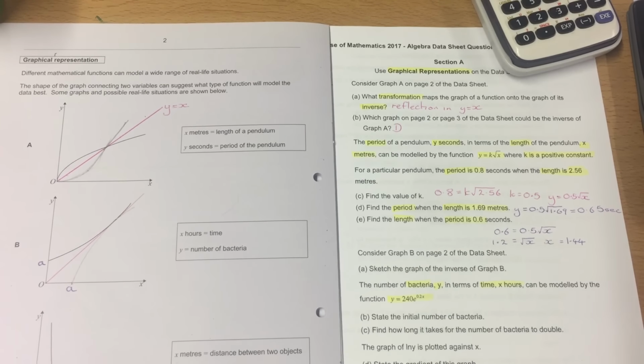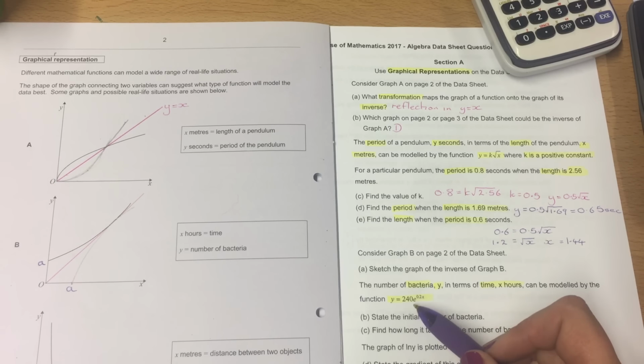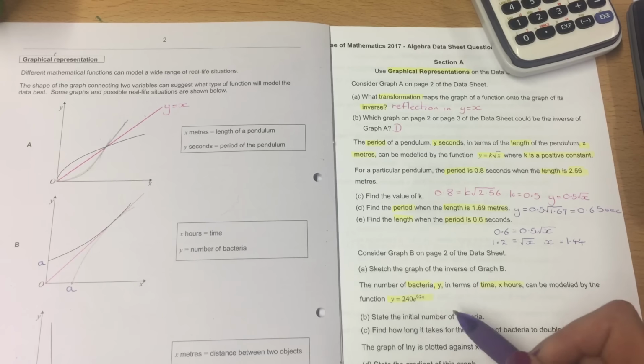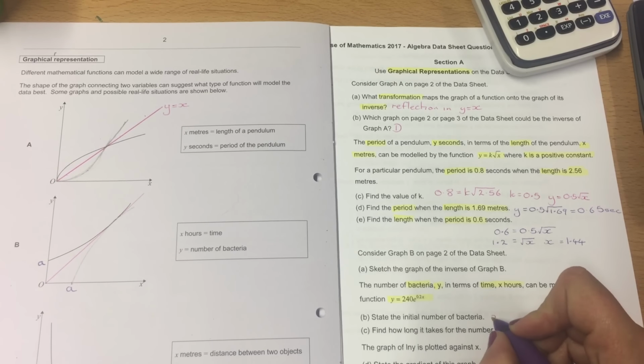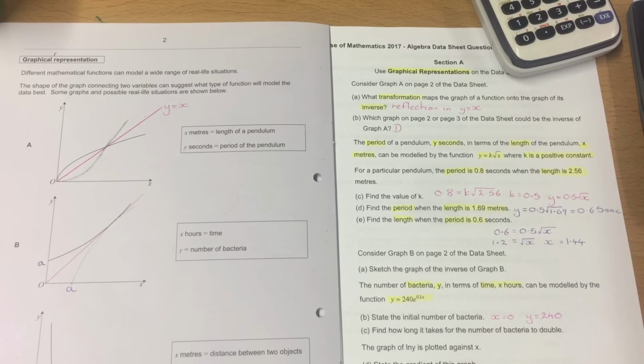You can just look at it. So things we might want to know is if x equals 0, anything to the power of 0 is 1. So our initial thing when x equals 0 is going to be y, our number of bacteria, is 240.